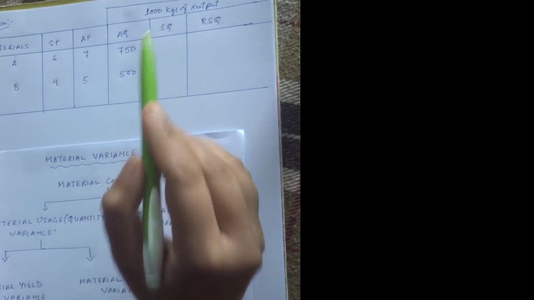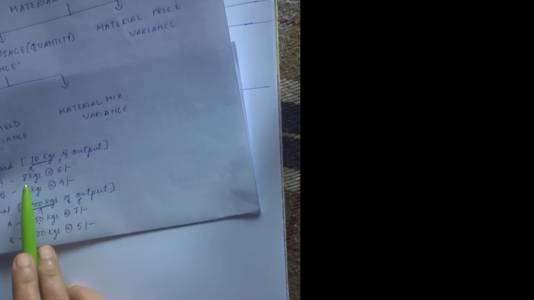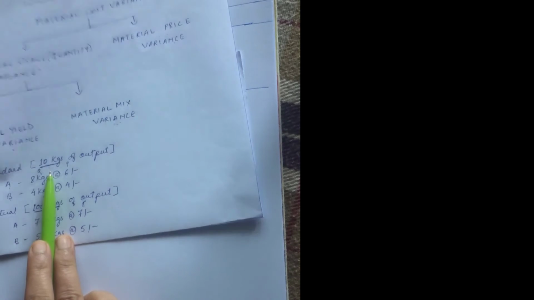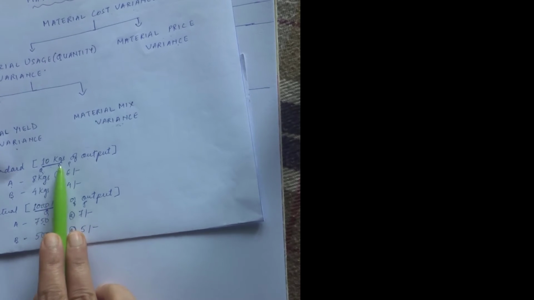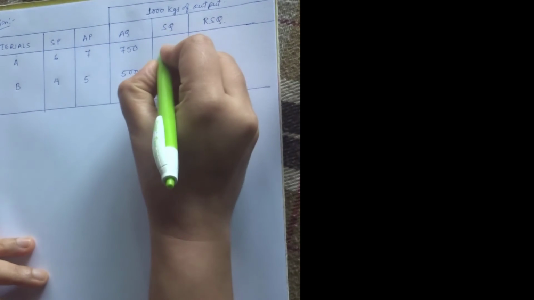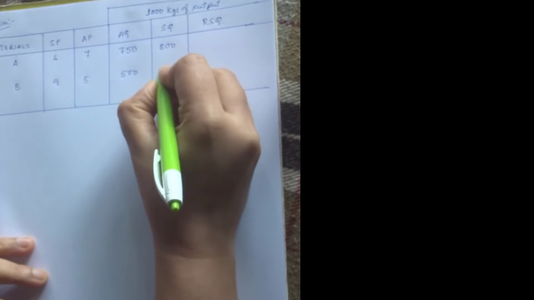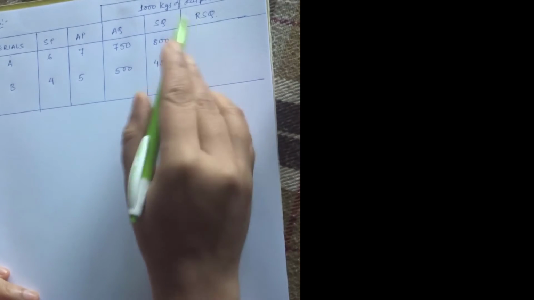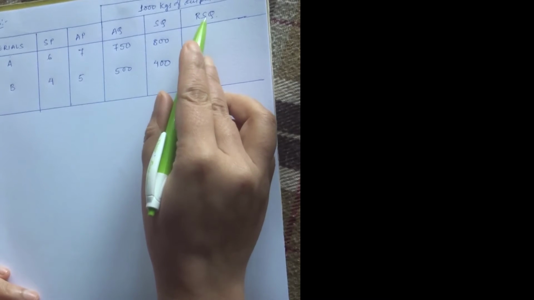Now we'll see standard quantity. How do we calculate standard quantity? Standard quantity is 8 kg and 4 kg, this is for 10 kg, right? But we have converted it to 1000 kg, and when we calculated for 1000 kgs, it was 800 kg and 400 kgs, right? So we'll put this value here, that is 800 and 400. For the revised standard quantity, you don't have to worry about this one, I'll show you later on.